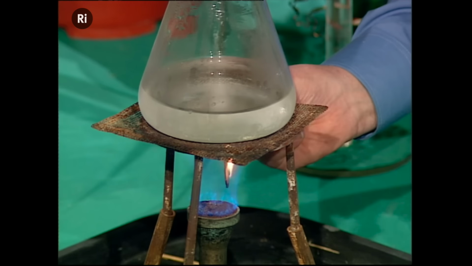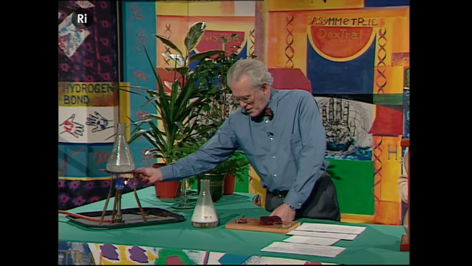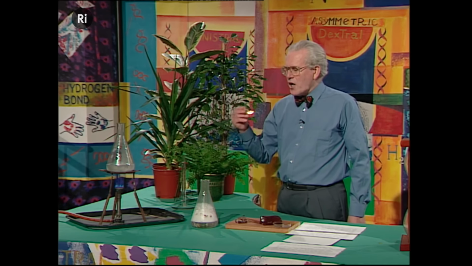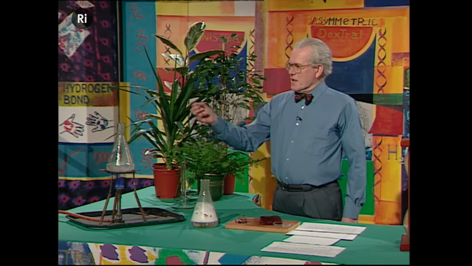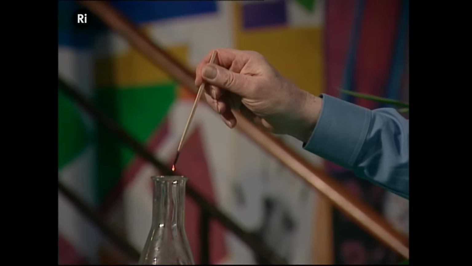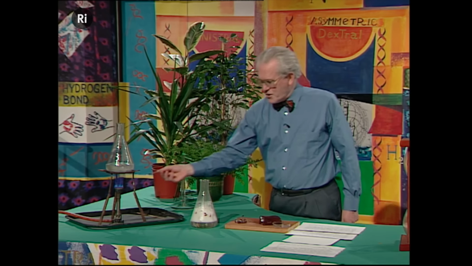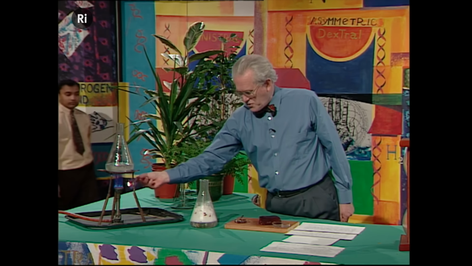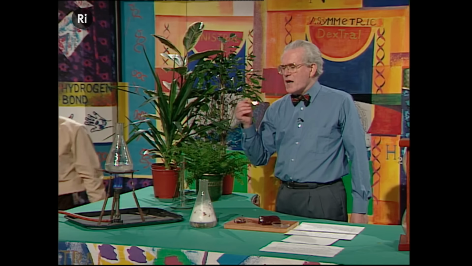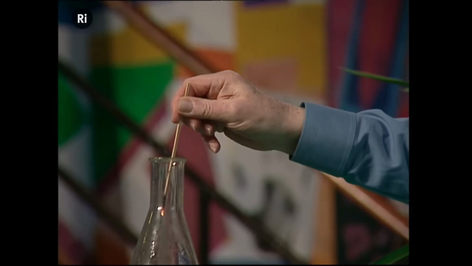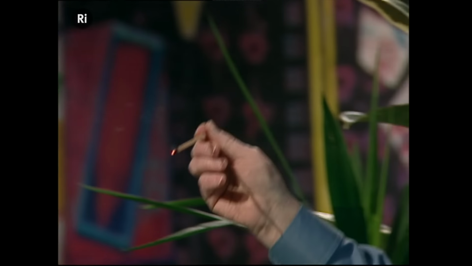So if we light our glowing splint now, there we are, well alight, plenty of glow, dip it in, what's going to happen? Nothing, all right? Just to be absolutely sure, relight, glowing, in we go, nothing.